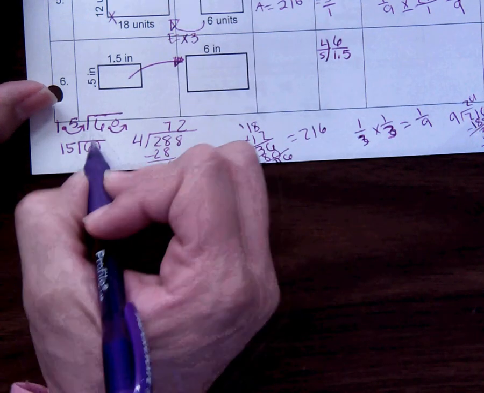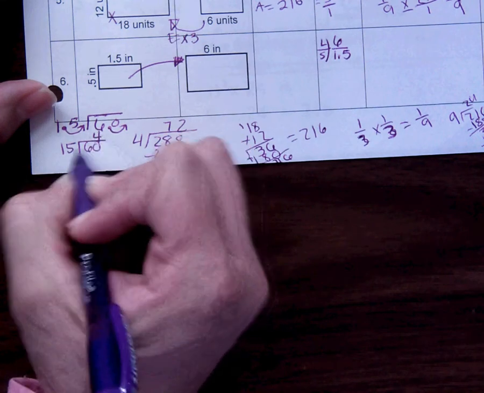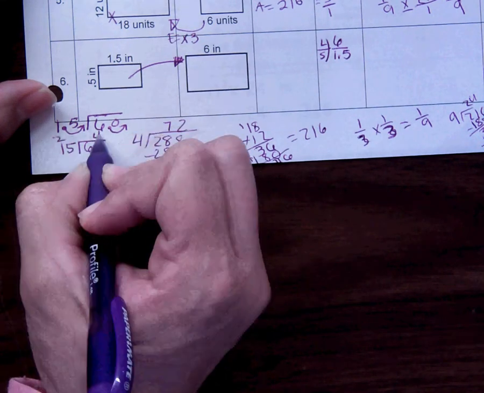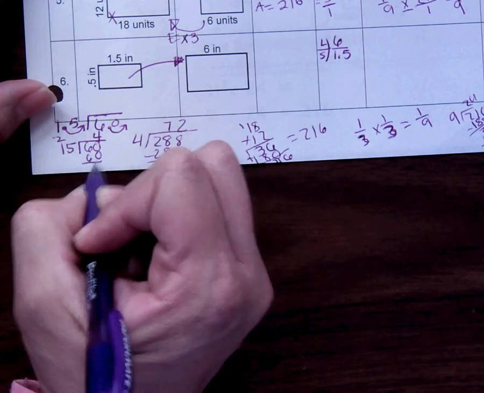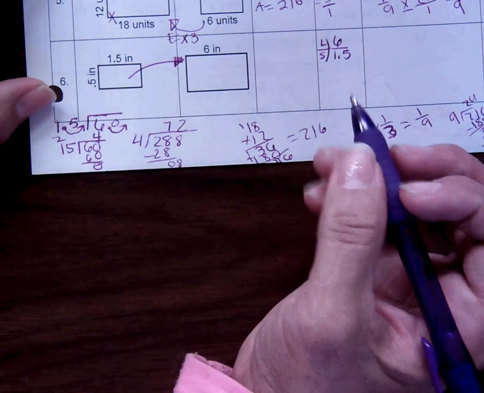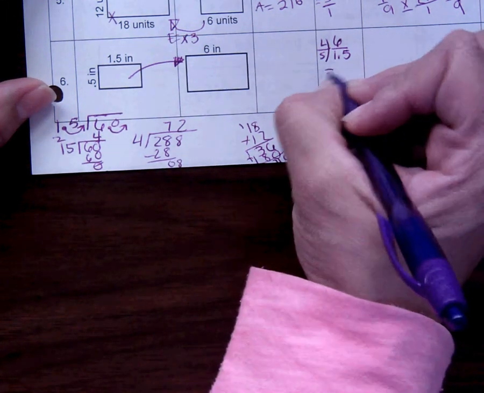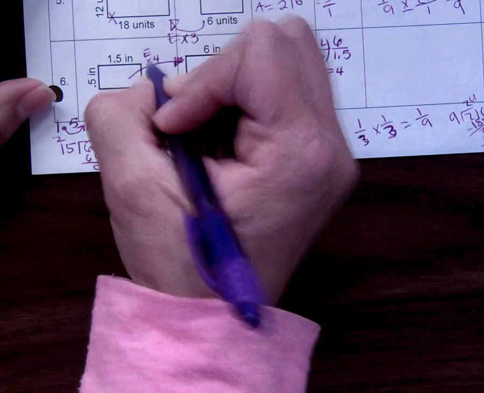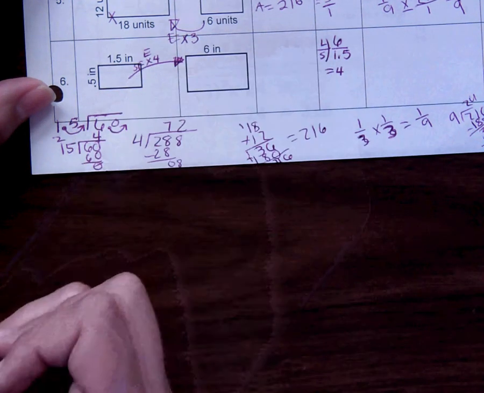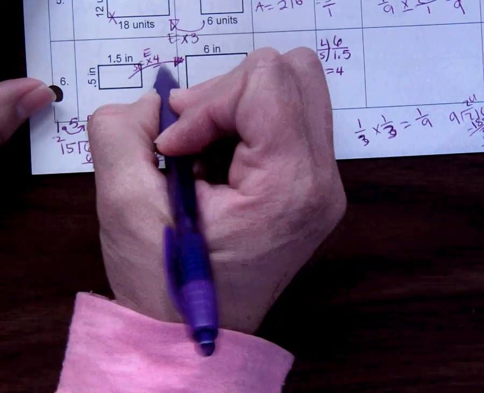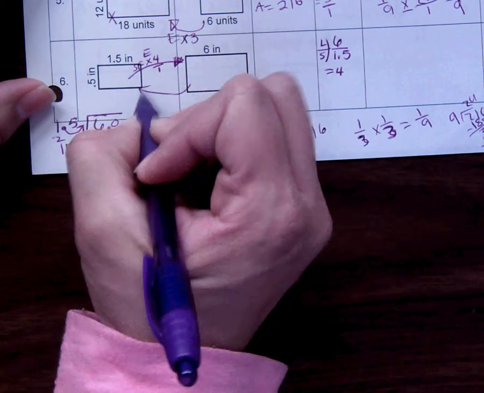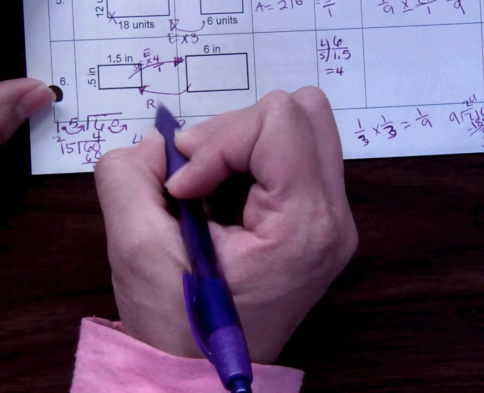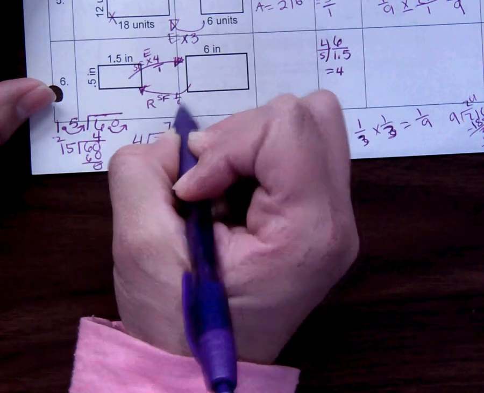Alright, 15 times 2 is 30. So I'm looking at 4. 4 times 5 is 20. 4 times 1 is 4, plus 2 is 6. Sure enough, it is 4. So my scale factor is 4. That's my enlargement one, and sure enough, that's the one I'm looking for. Now, we don't need it, but I just want to show it. What would our reduction one be? 1/4, because we just flip it over.